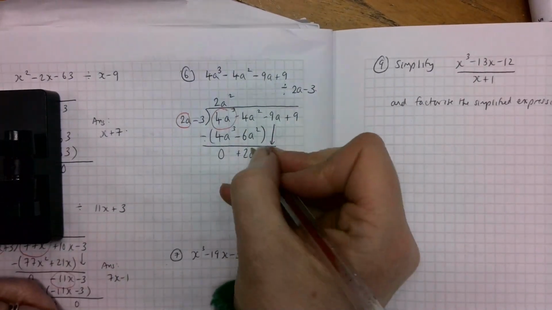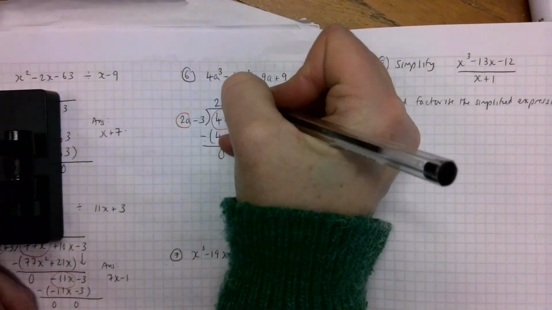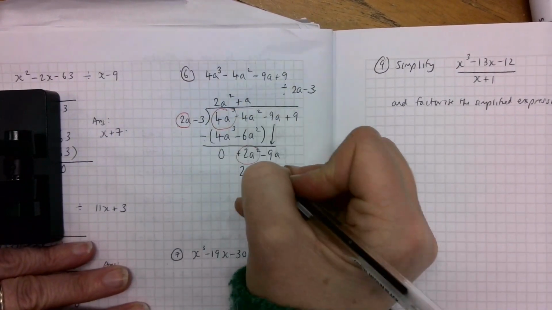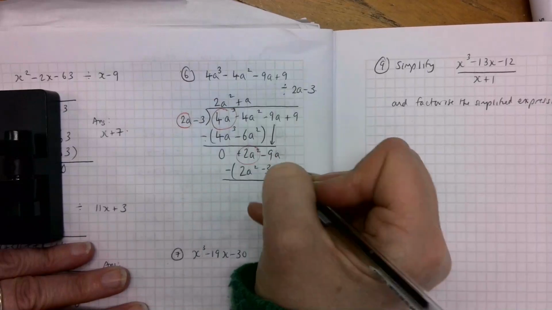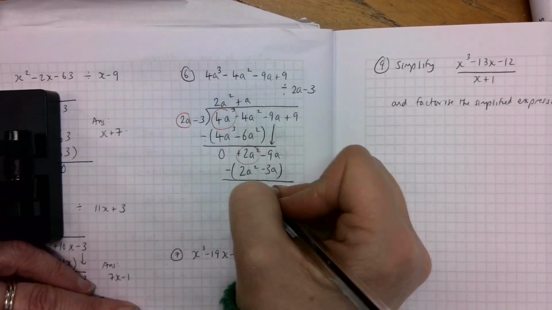I'm now dividing into this. 2a into 2a squared goes a times. A by 2a is 2a squared. A by minus 3 is minus 3a. I'm going to subtract. They go out. Minus 9a minus 3a will give me minus 6a.